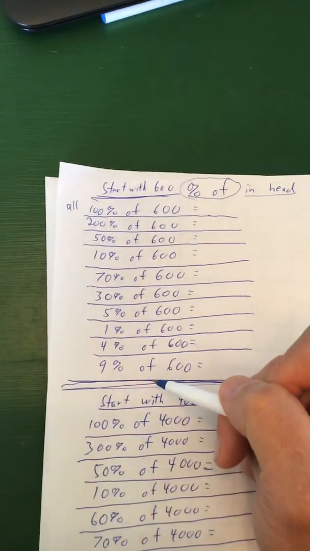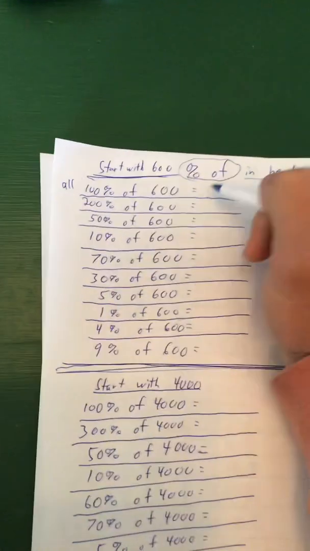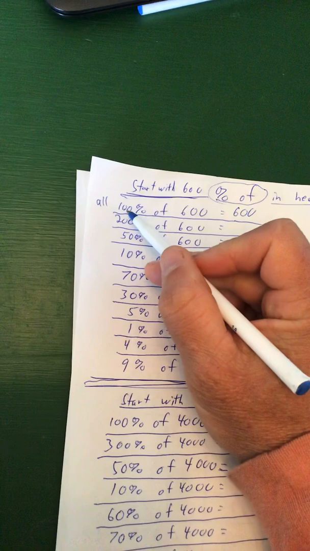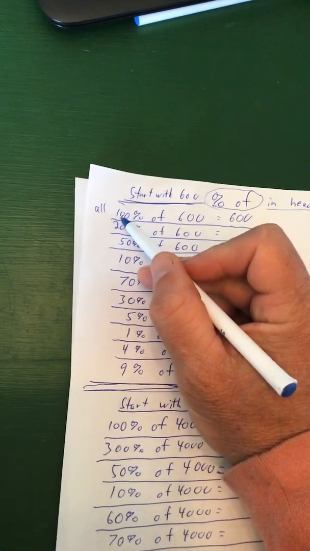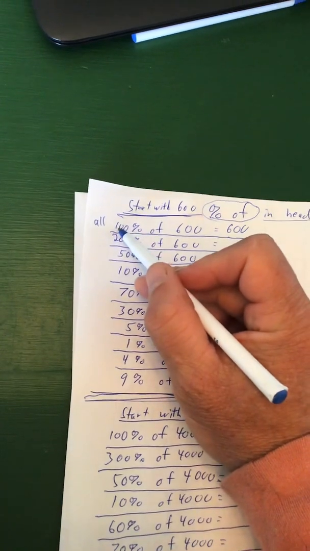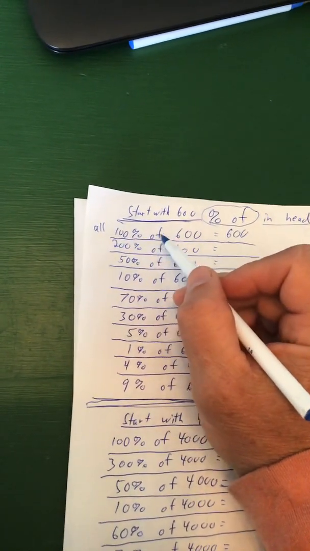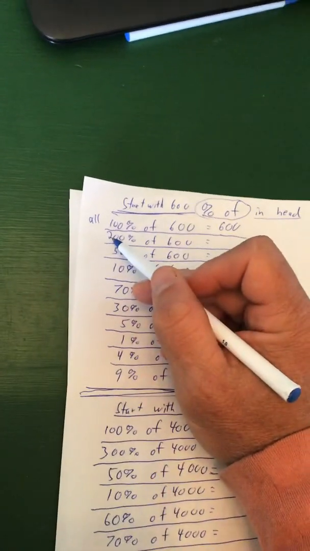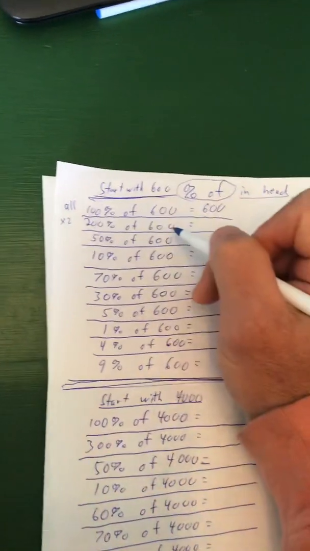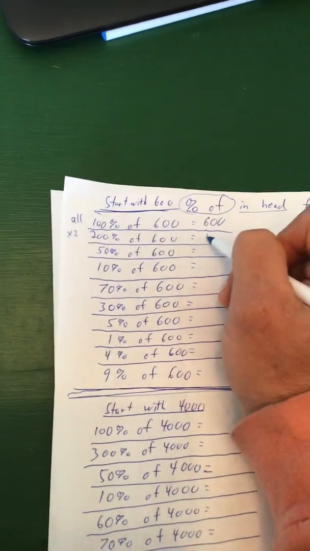But anyways, 100% means all. And so what's all of 600? Well, that'd be 600. It just means you're multiplying by 1. 100% means 1, because remember, you move it over 2, and "of" means times. Now 200% means times 2. It means double. So what's 200% of 600? Well, that'd be 1,200.